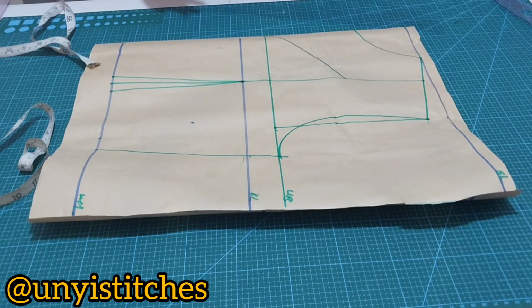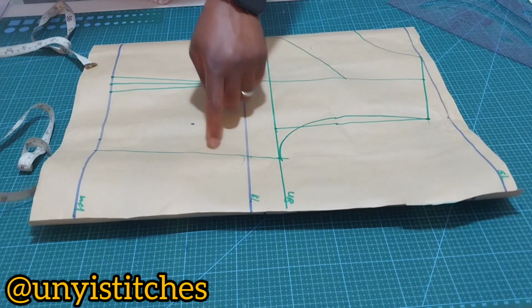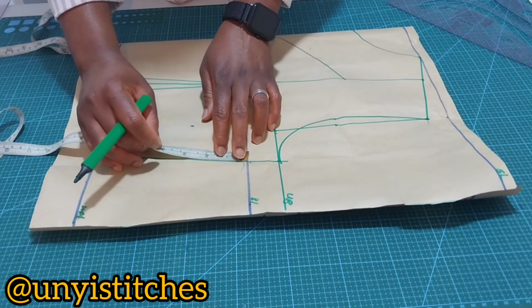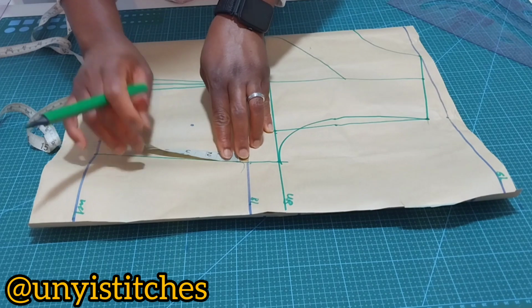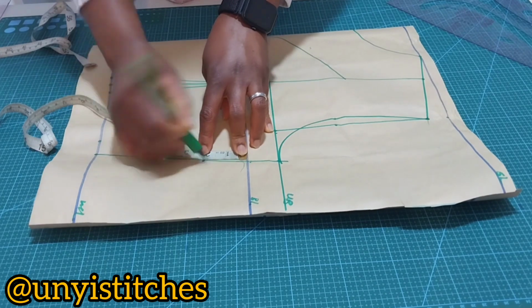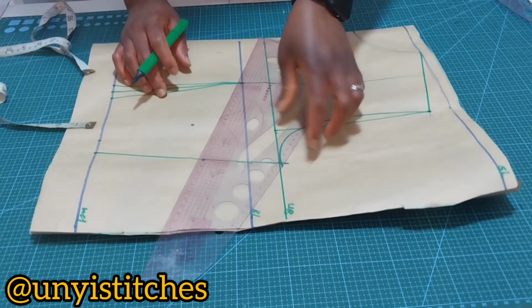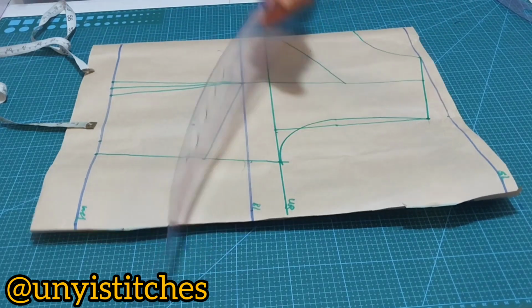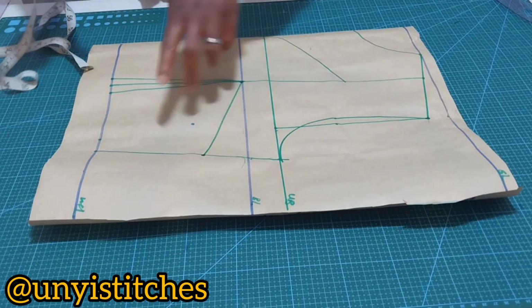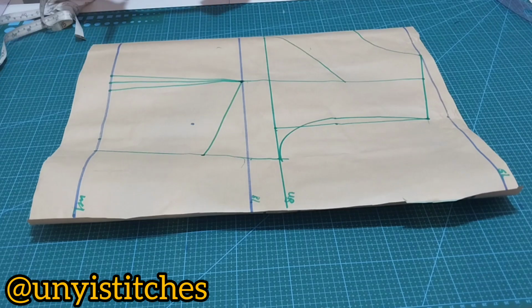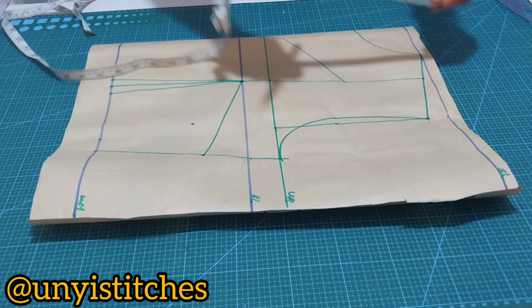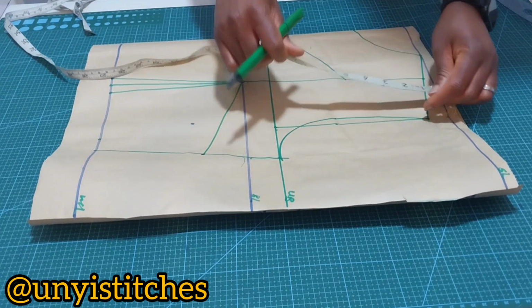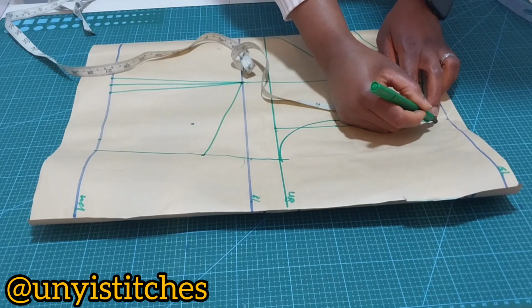Can you see? So I'll impute my bust dart. My bust dart will be 2 inches, which is the difference between my front and my back waistline. That is, if you measure from your shoulder to your waistline for the front and the shoulder to the waistline for the back, the difference is what I use as my bust dart. I will include my shoulder joining allowance.